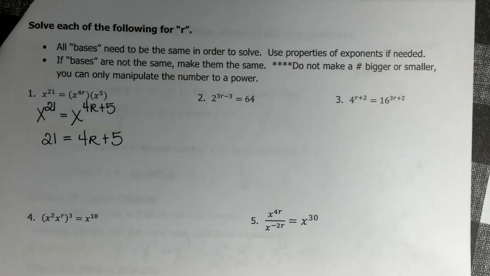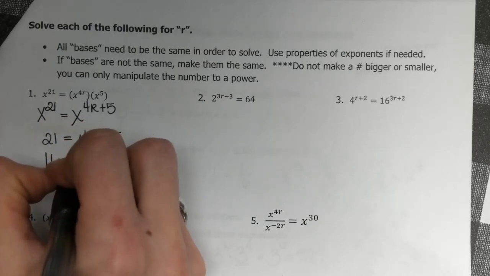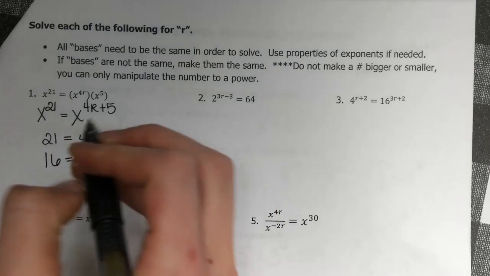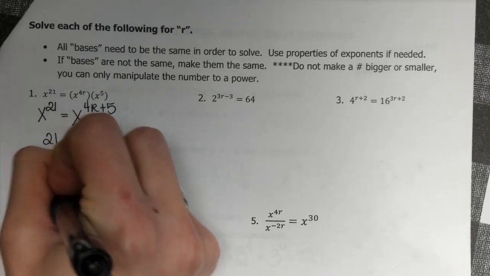Now how do I solve for r? You have to first subtract your 5. So then 16 is equal to 4r. Divide by 4, and r is equal to 4.